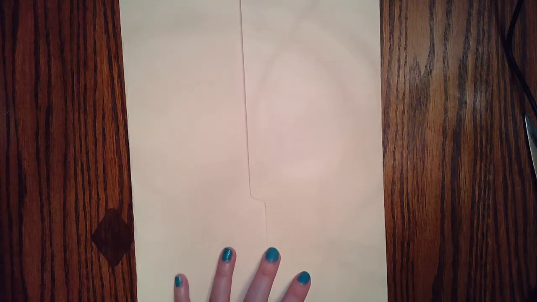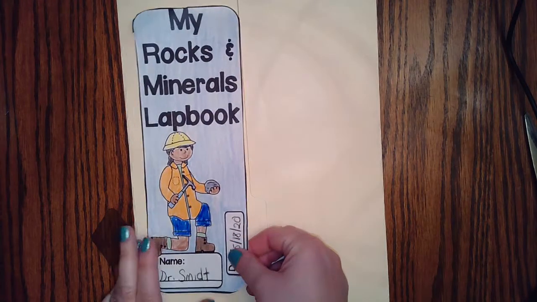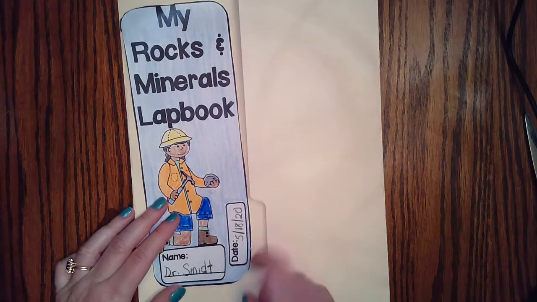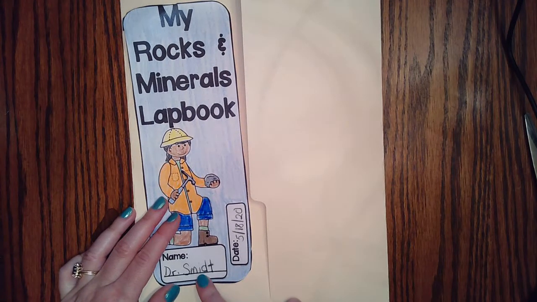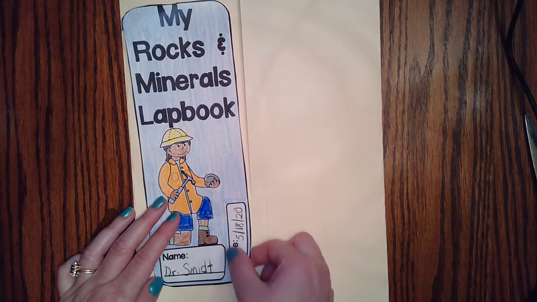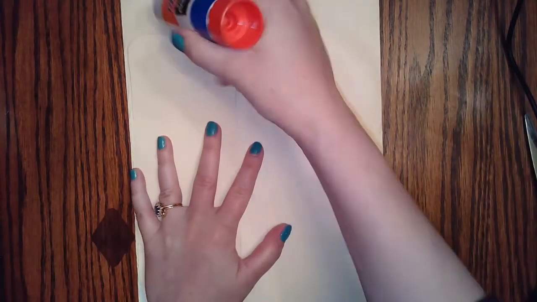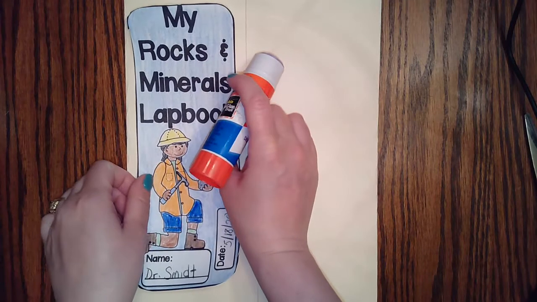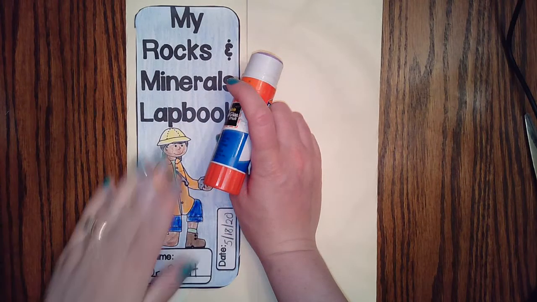The next thing that you're going to do is you're going to take your My Rocks and Minerals Lapbook. This is sort of like the cover. This is the title. And you're going to notice for my name, I wrote Dr. Smith, because during this activity, we're not ourselves anymore. We're scientists. We're geologists, which means we get a doctor in front of our name because we went to school for a long time to learn how to do this. So you're just going to turn this over. And you're going to put glue on it. Both sides like this. However, you know how much glue you need. And we attach it like this.